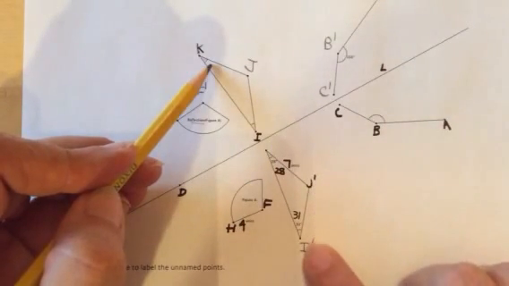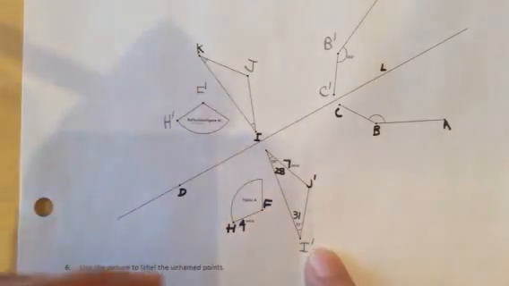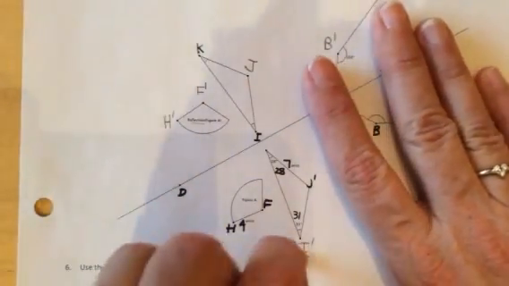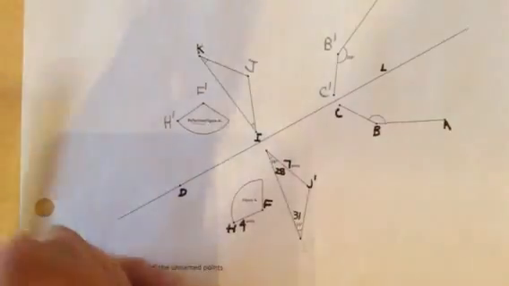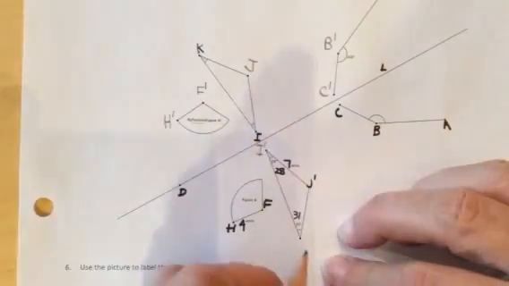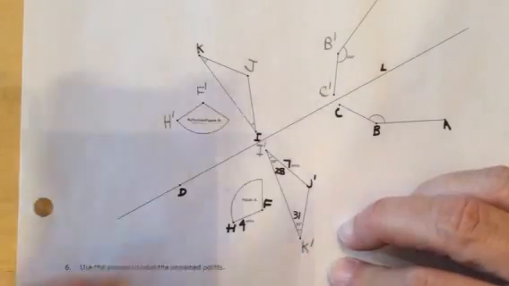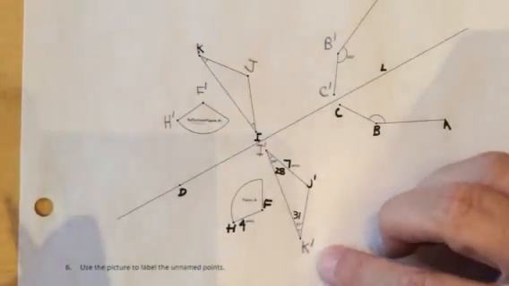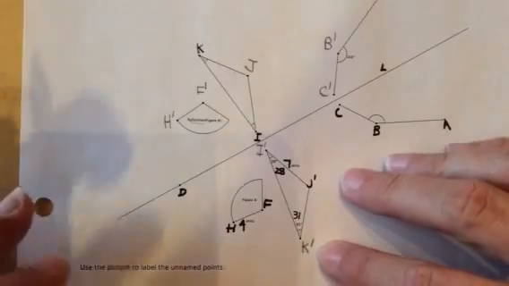Did we miss one here? Oh wait, I mislabeled something. Oh, if you were in class, you could have corrected me. Okay, this is I prime, K, and K prime. Sorry. Okay, you were just waiting to tell me about that one.